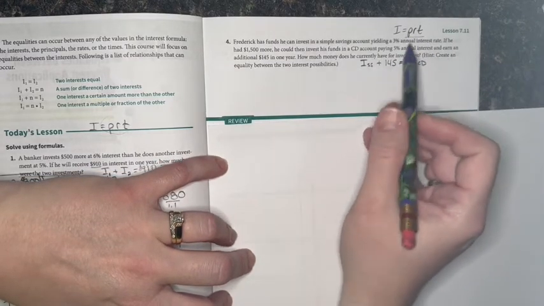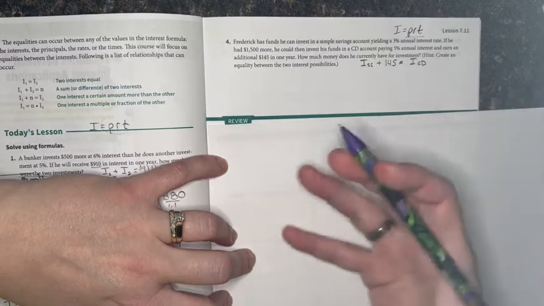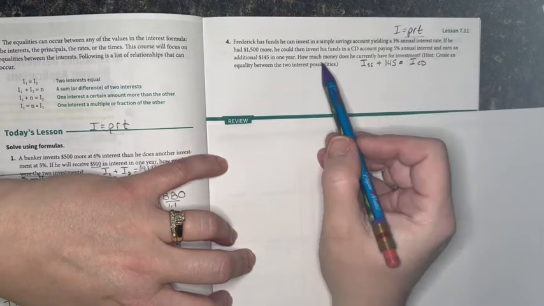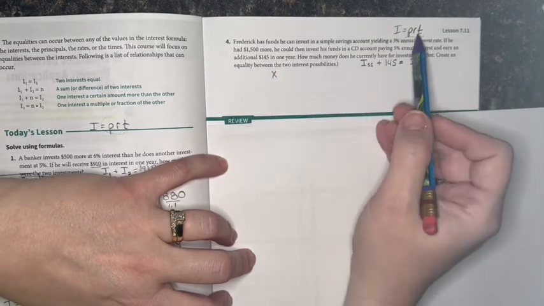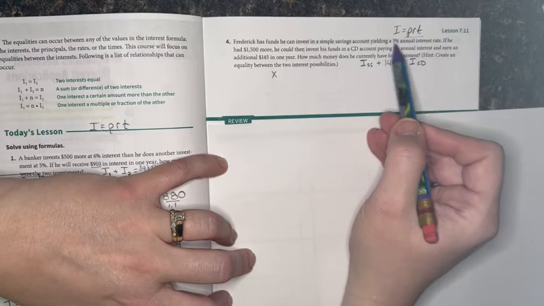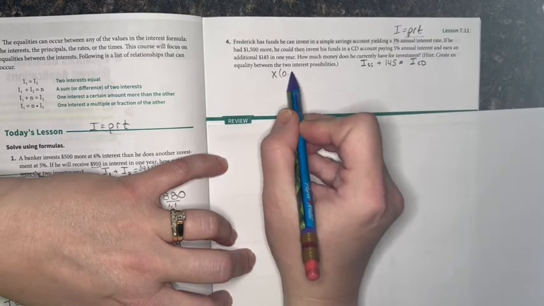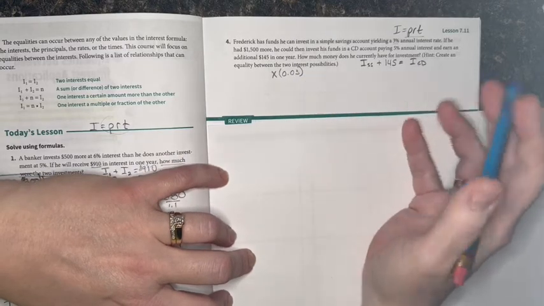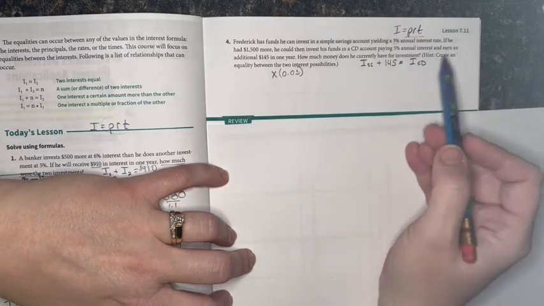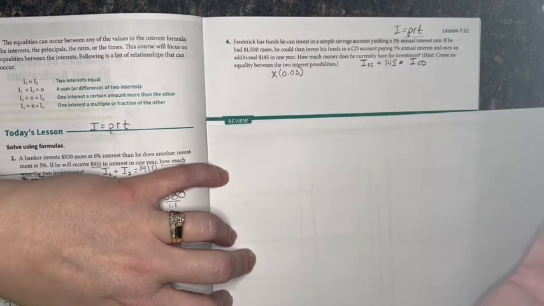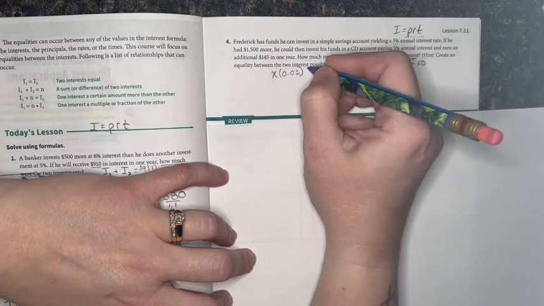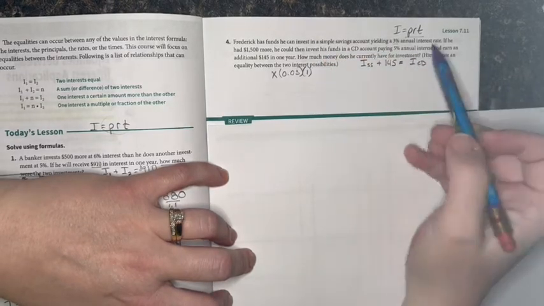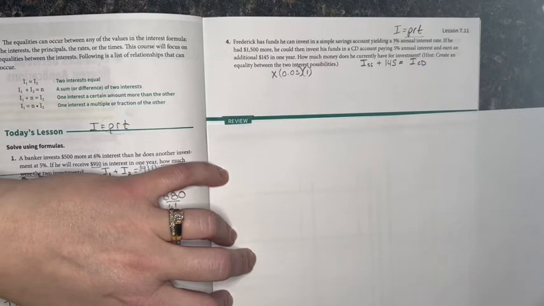So for our simple savings, the principal is what we don't know, right? How much money does he have? We don't know. So that is our x. What is the rate of our simple savings? Well, it's 3%, so that's 0.03. And the time is going to be a year, because they don't give us a time frame, so we are going to assume that time is 1 year. Oh yeah, it says annual interest rate. So annual means a year.